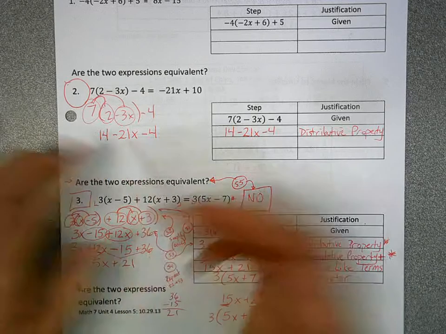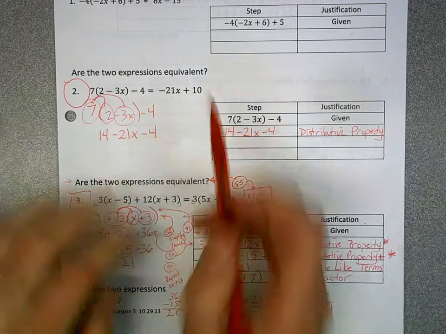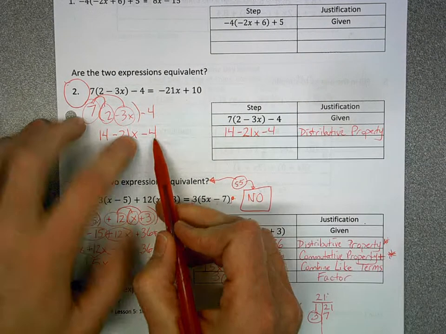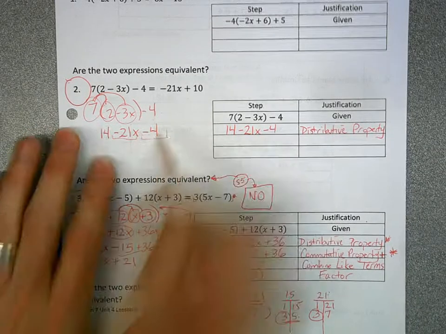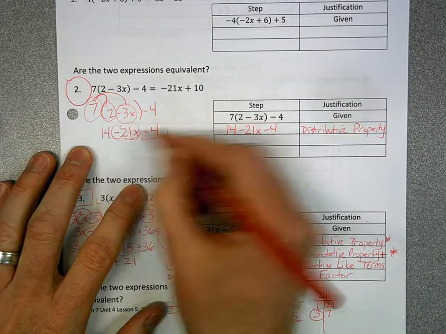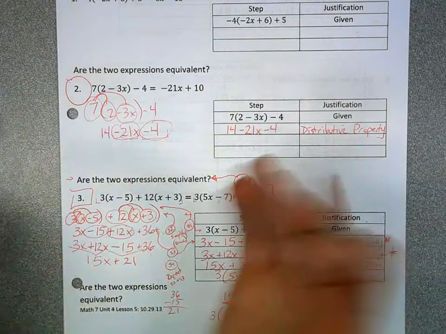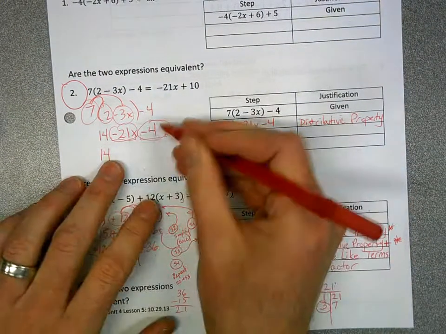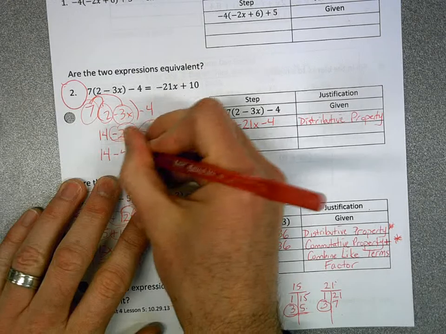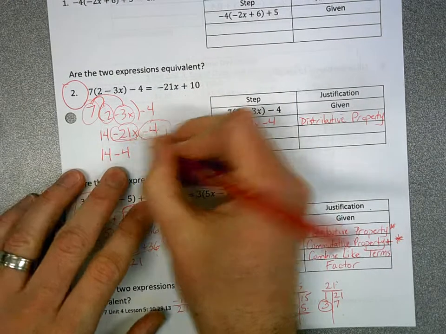It doesn't really matter. For the sake of this problem, I'm going to flip-flop the negative 21x and the negative 4. If you want to circle those two terms to help you, feel free. So I have a positive 14 up front, and I'm going to bring my minus 4 over here and my minus 21x here.